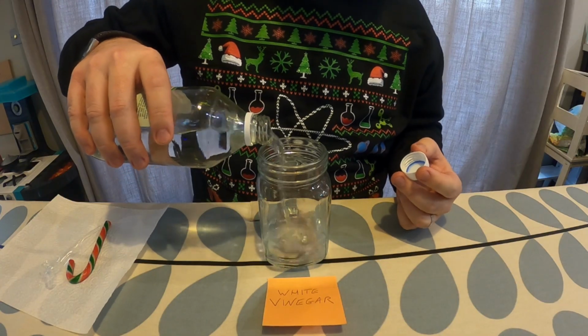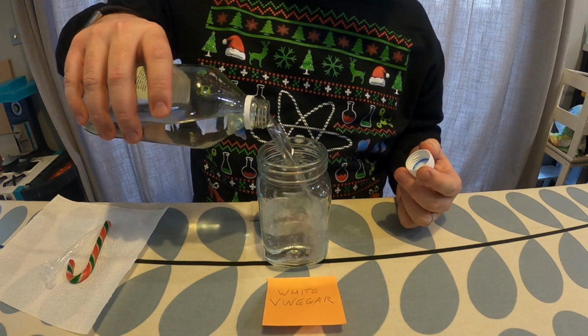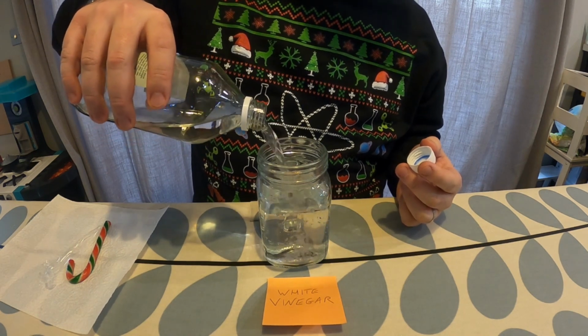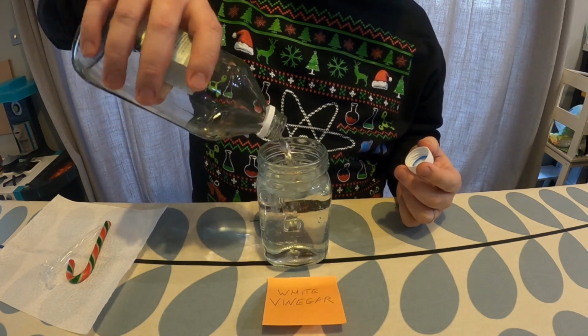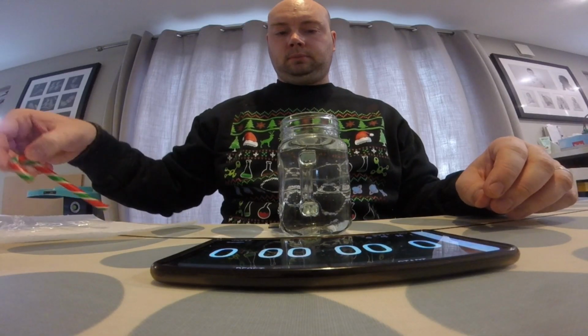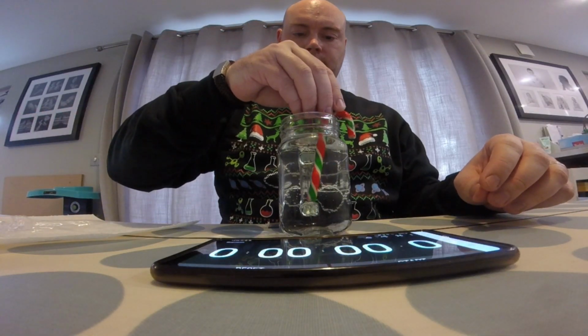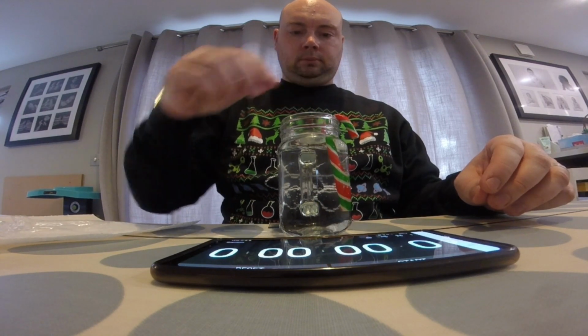Now I'm going to set up this experiment again. I'm going to fill up another jar using white vinegar, which is water mixed with acetic acid, and this is at room temperature. I'm going to fill up the jar and again I'm going to hook a candy cane onto the top with most of the candy cane down inside the white vinegar.